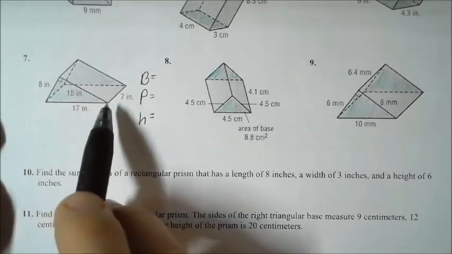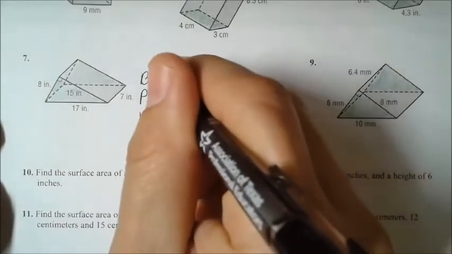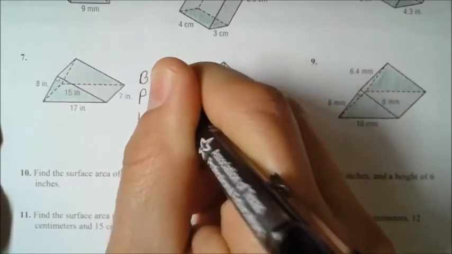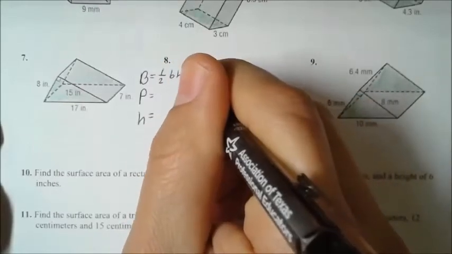The area is actually going to be a triangle, and that's going to change our formula. And our formula that it's going to change to is going to be 1/2 base times the height. So that's going to be big B.